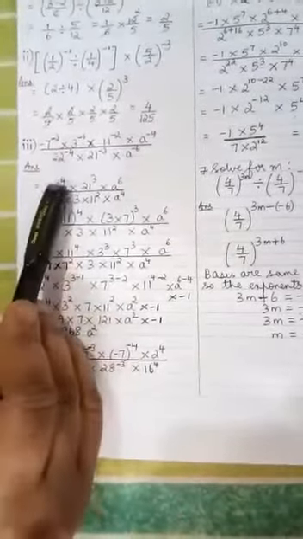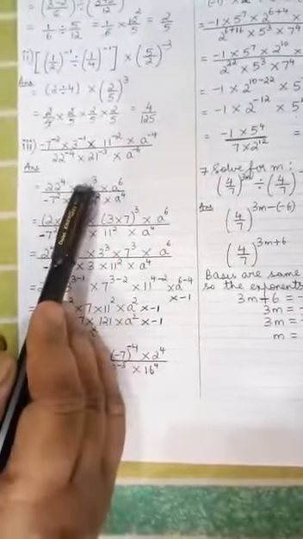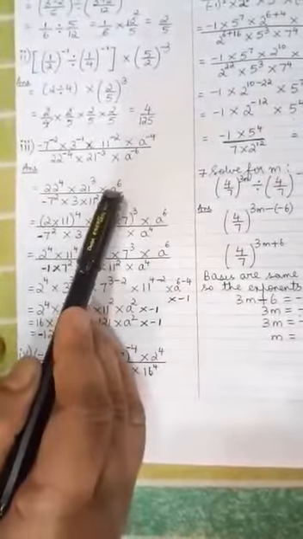Minus 4 becomes plus 4 in the numerator. Minus 3 becomes plus 3 in the numerator. Minus 6 becomes plus 6 in the numerator.